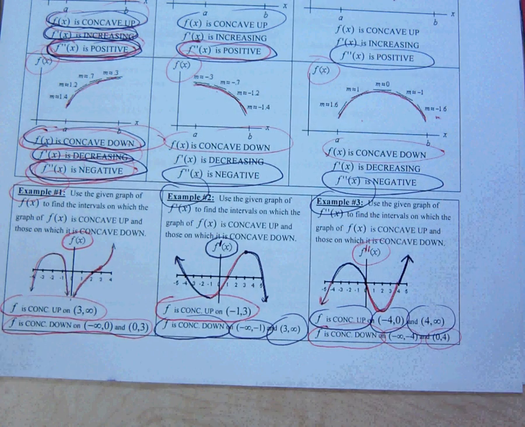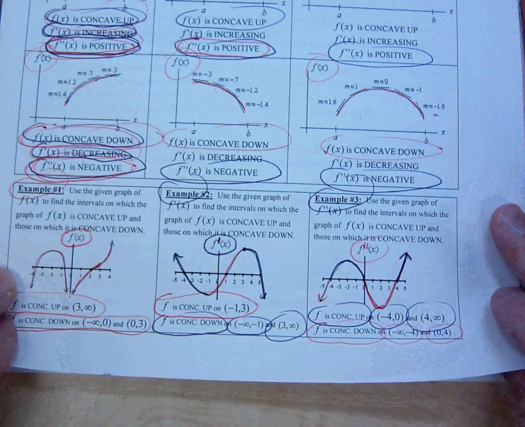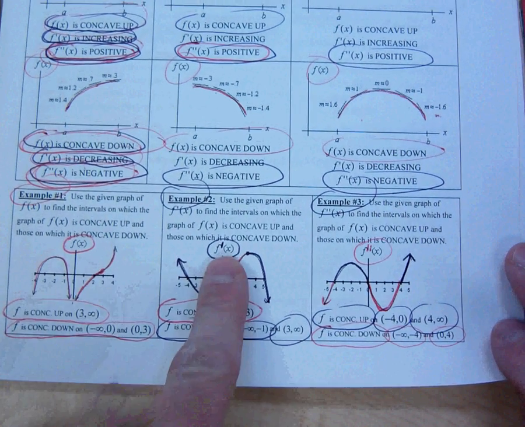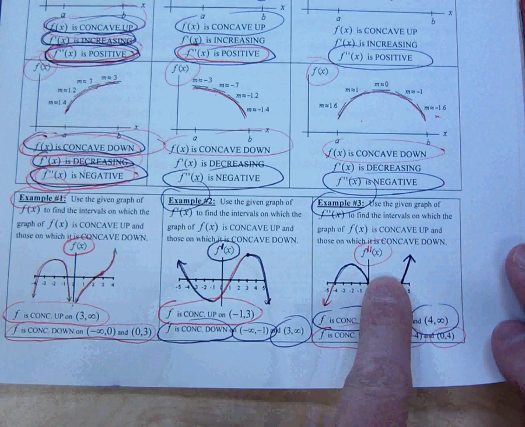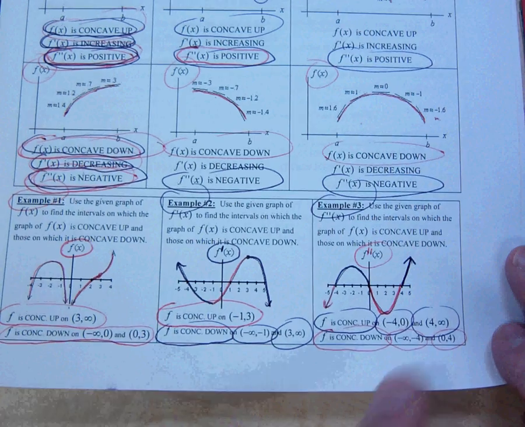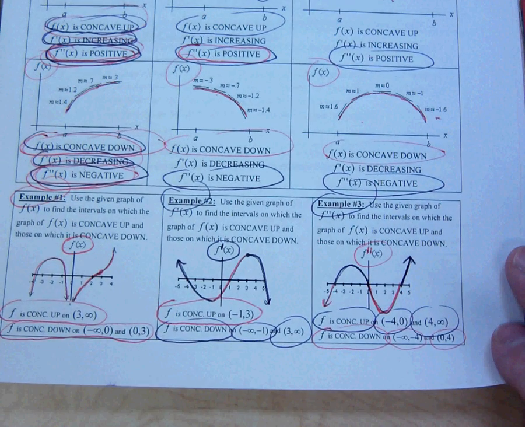Okay. Got it? All right, so there's going to be a bunch of these. On the next test, I'm going to give you some graphs of F. I'm going to give you some graphs of F prime. I'm going to give you some graphs of F double prime, and you're going to have to tell me all about the graph of F. Okay, so we did some of this today, and we did a bunch last time as well. Didn't we at the end of the hour?